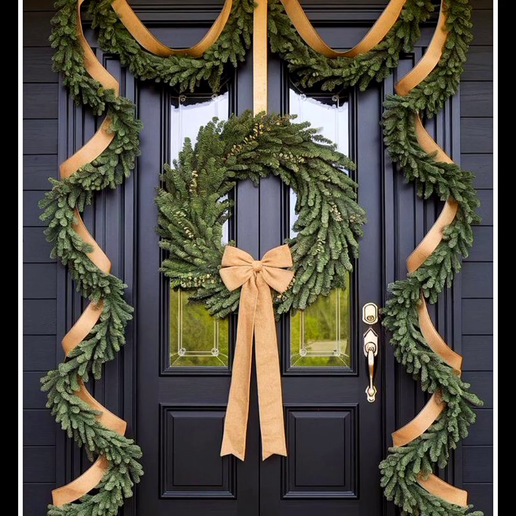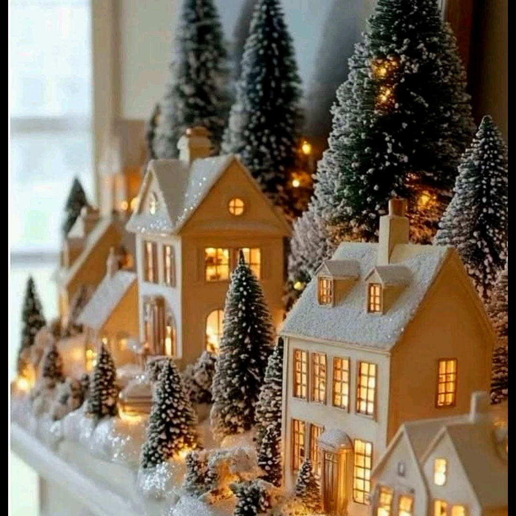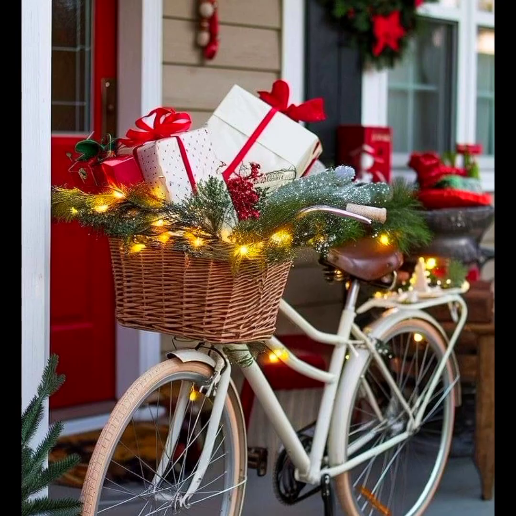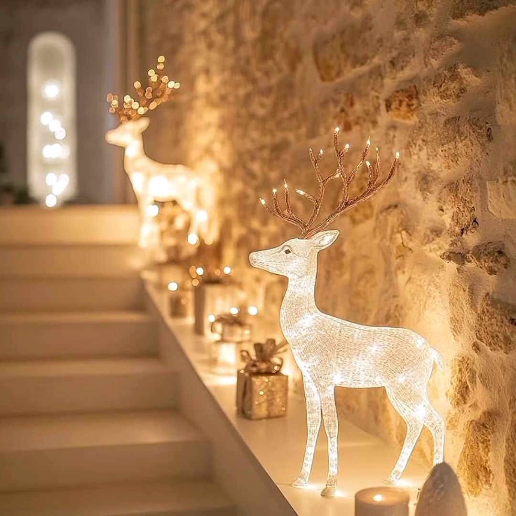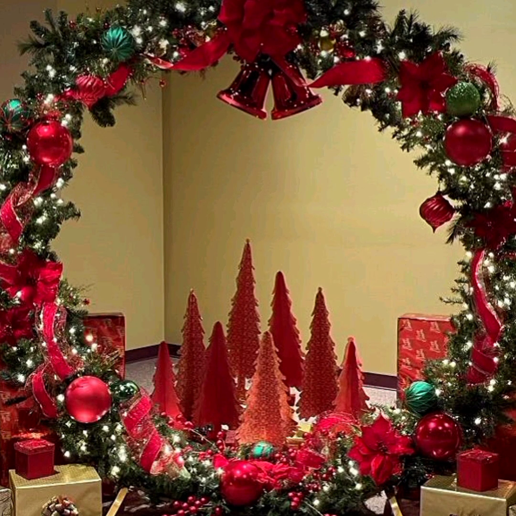Create a festive atmosphere with candles and fairy lights. Use festive scents like pine and create a cozy atmosphere. Decorate your outdoor space with festive lights and decorations. Make your home feel cozy and inviting with Christmas decorations.